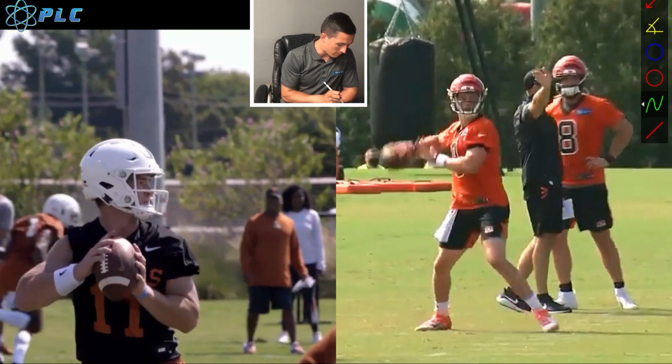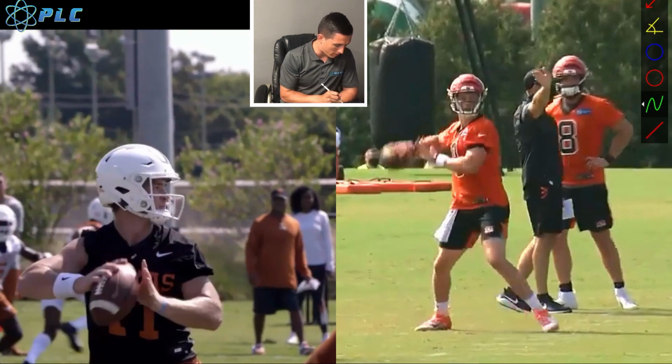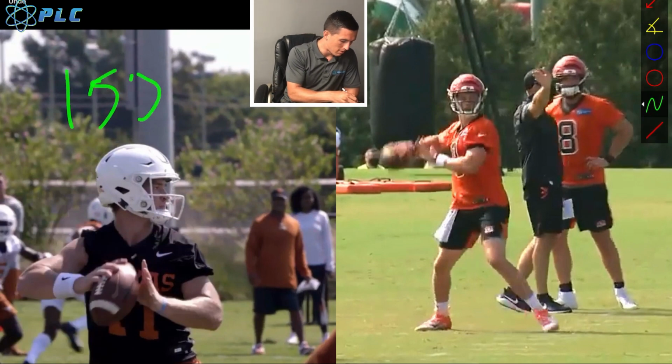So as typical, what I do is I start off with when the hand originally leaves the football, so we can see that at 1:55:78, just using that timestamp down below.